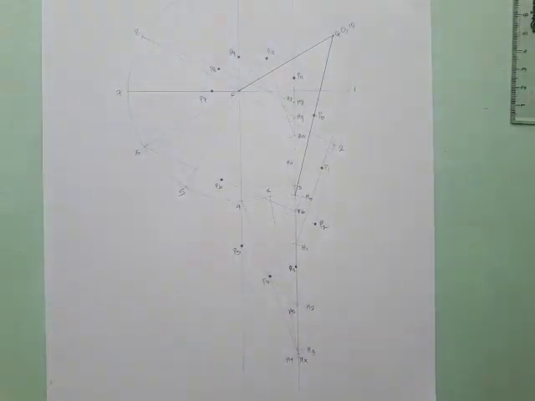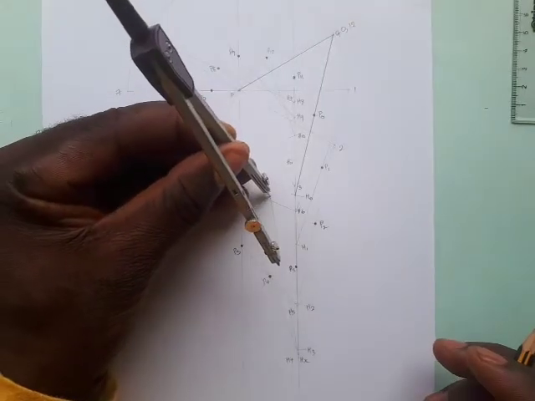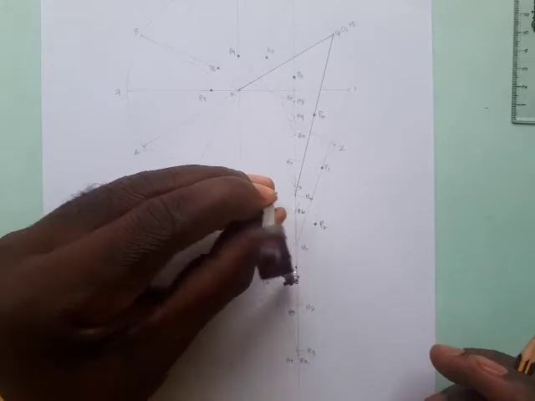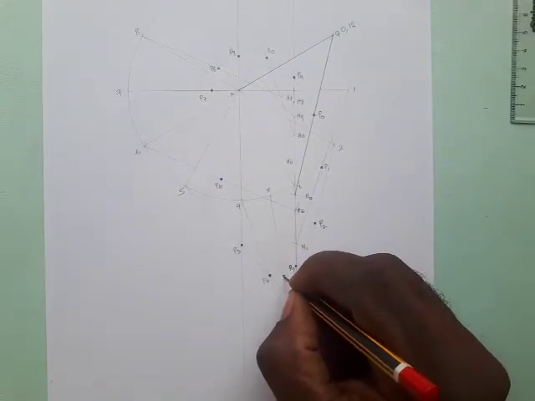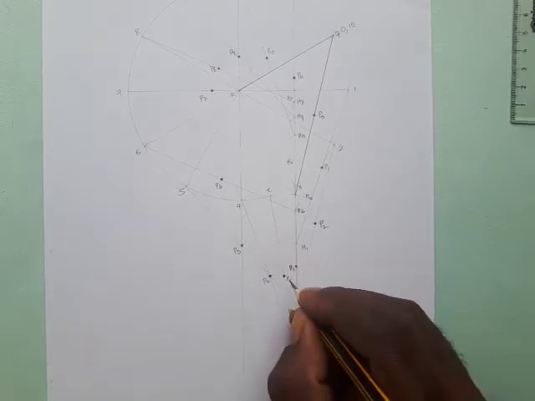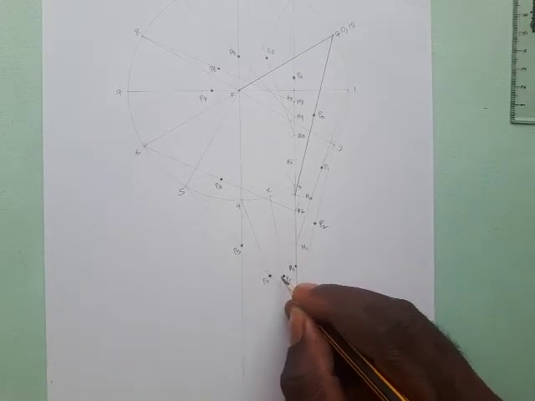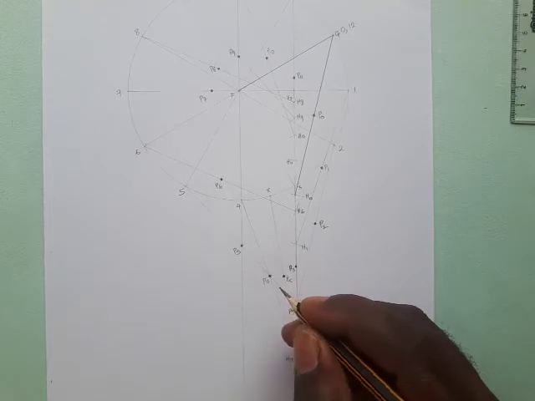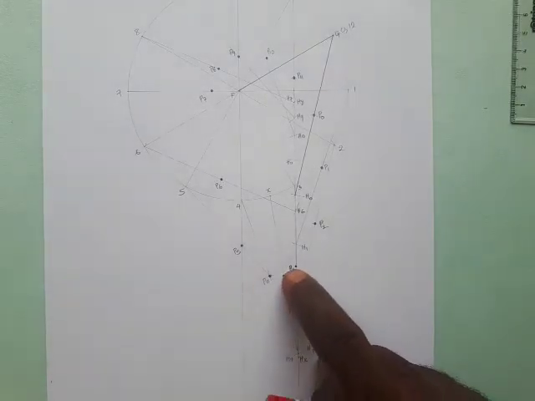Then with my 45, I'll needle on this point and cut. So this becomes what? Another extra point, PX. I have to bring in this extra point so that I can turn properly here, because it's not crowded with dots enough.